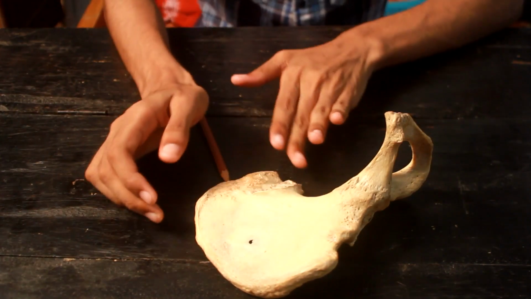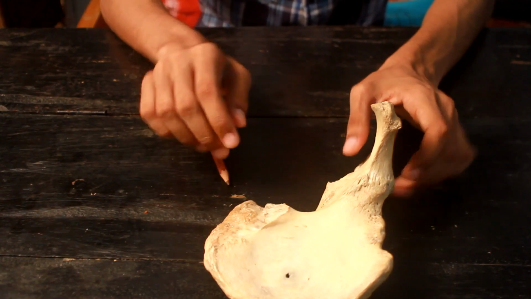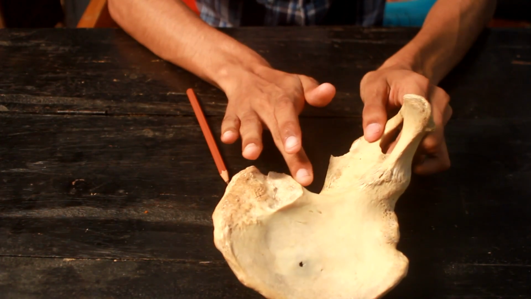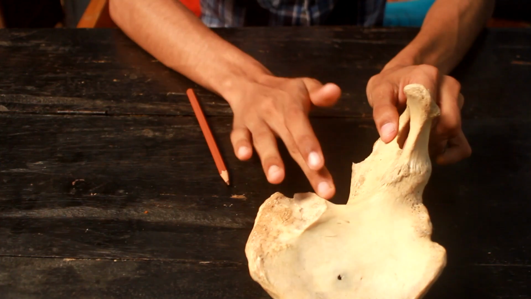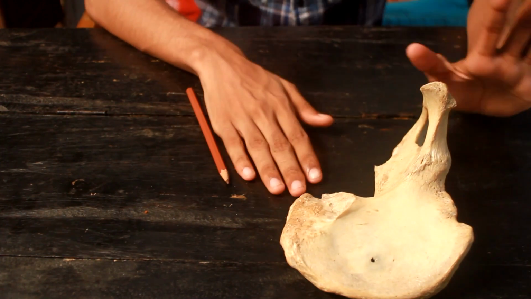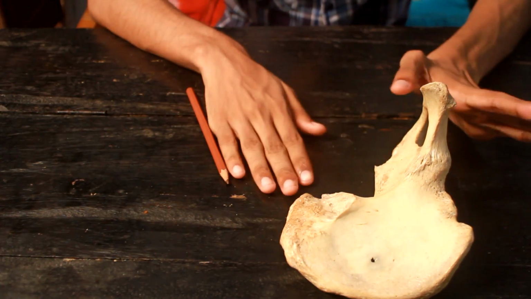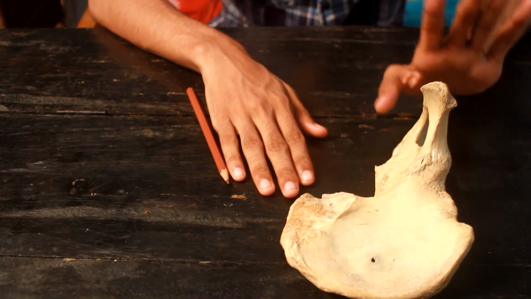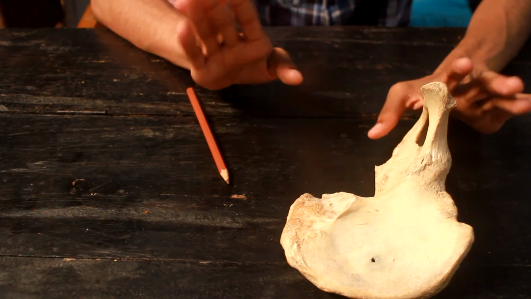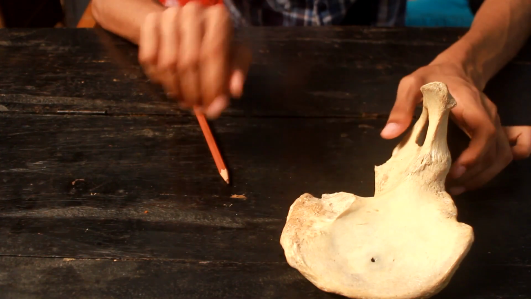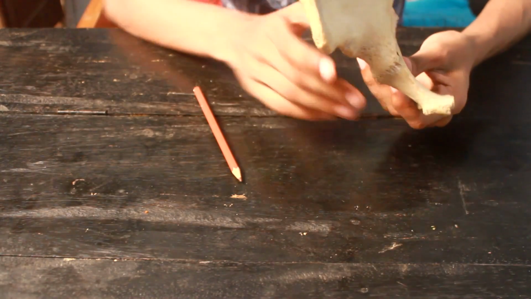In case of pelvic surface, there is a faint sulcus known as preauricular sulcus. It is absent in case of male pelvis and nulliparous women's pelvis, but it is present in parous women's pelvis. Now come to the ischium.